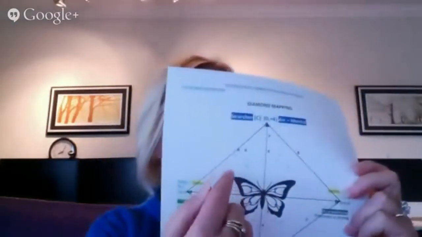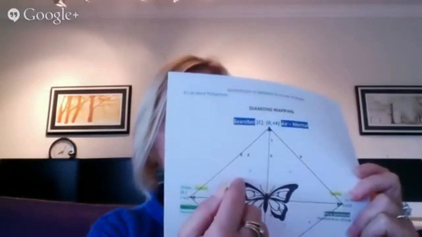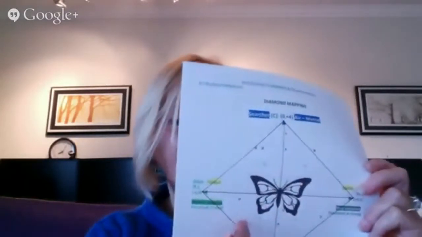Just going back to that diamond, just to give another example, someone at the center of a triangle, there are 4 centers corresponding to the 4 triangles. Someone at the center will have an equal propensity to flip from one mindset to another, and as it's in that particular triangle, the 2 mindsets that represent that triangle.